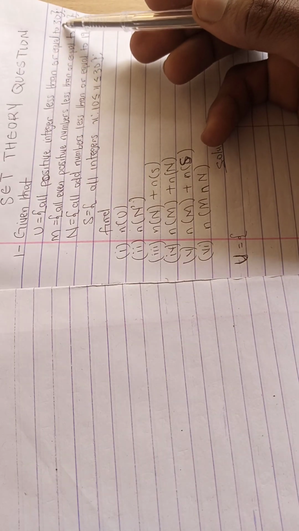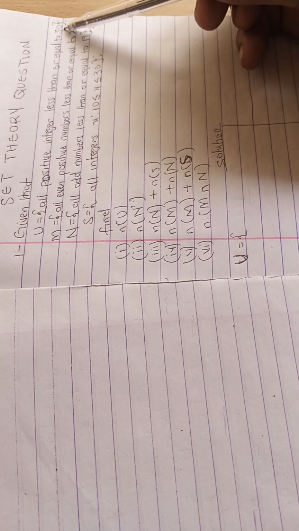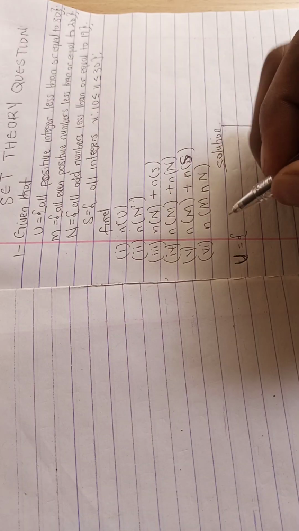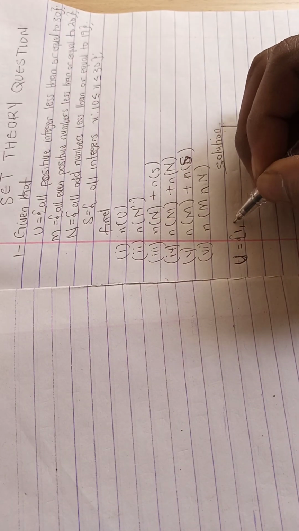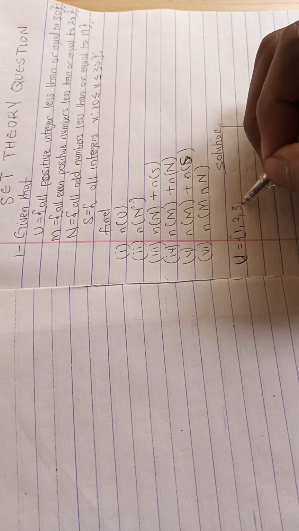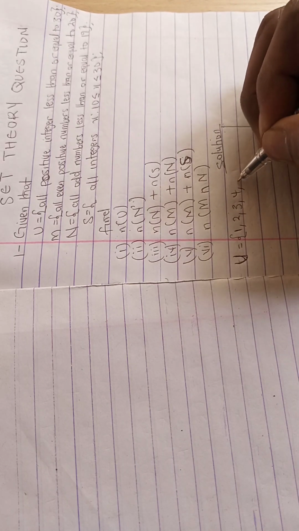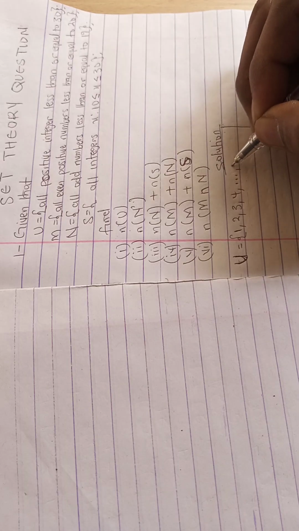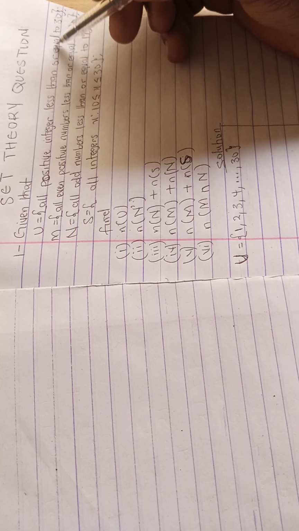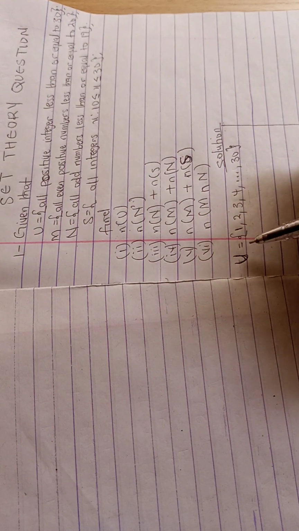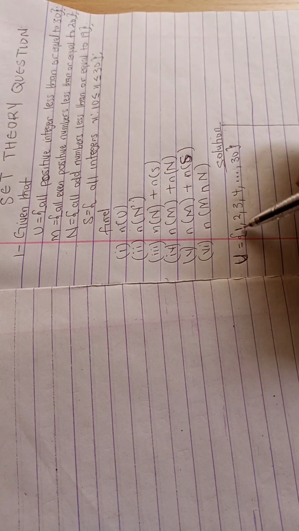Equal to 30 means that we are going to include 30 in our counting. So we start from 1 because 1 is a positive integer, 2, 3, 4, ellipsis, 30. Like I said earlier, we're going to include 30. Why? Because it said equal to 30. And that is how we have defined this set.